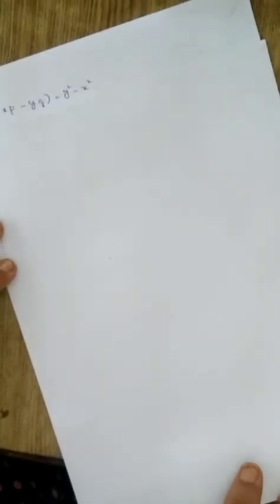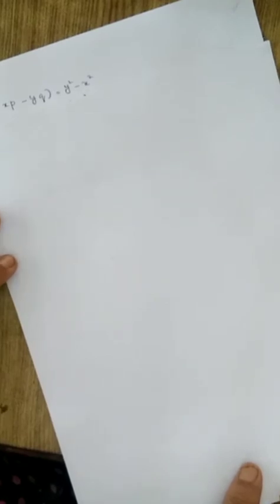Dear students, we shall continue Lagrange's equation. So solve the equation z into xp minus yq equal to y square minus x square. Now taking that z on the left side to the right side, we get the equation xp minus yq equal to y square minus x square by z. So this is in standard form of Lagrange's equation.